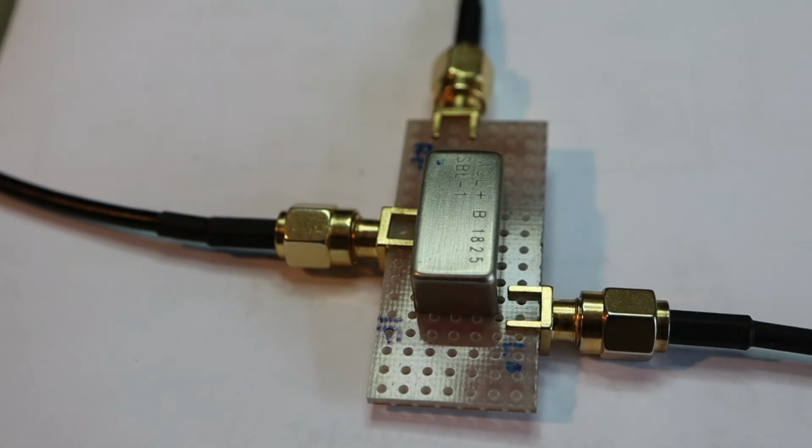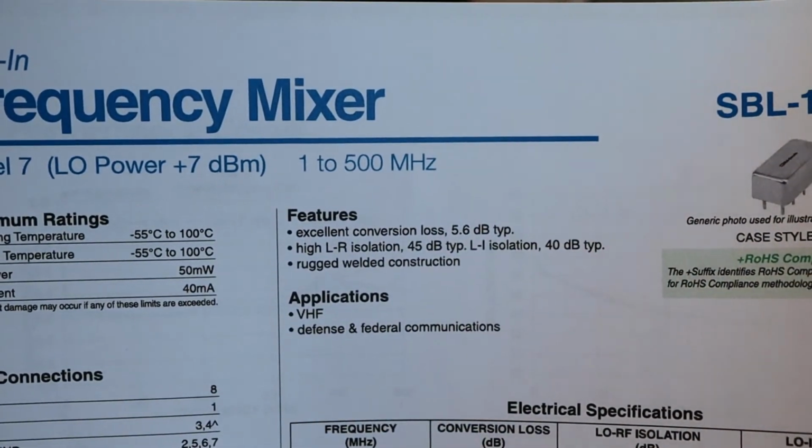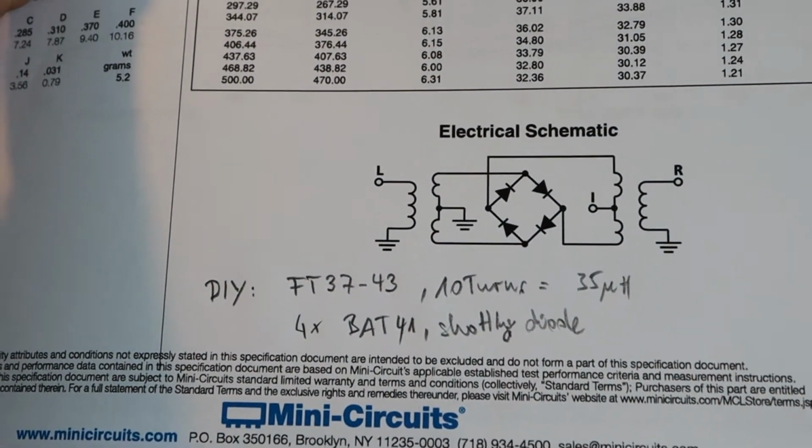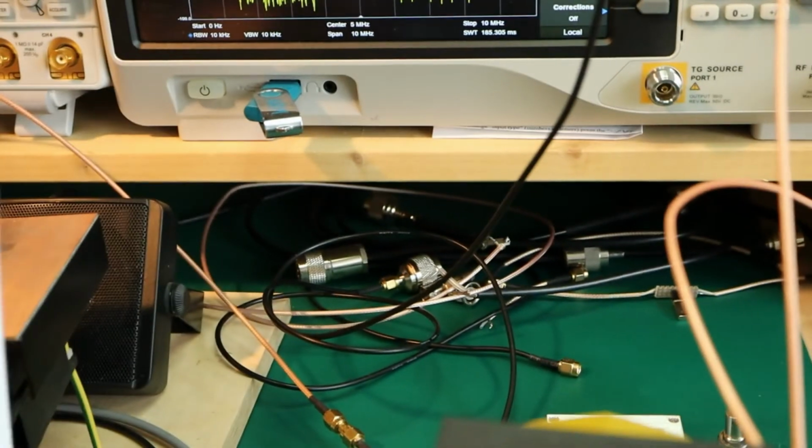Let's take a look at two passive mixers and an active mixer, and we want to test them out and see how they perform and compare them to each other. The first mixer that you see here on the bench is an SBL1 from Mini Circuits, good for 500 megahertz, and it's a passive design, the same design that we discussed before in the PowerPoint presentation. And the second mixer we take a look at, also a passive mixer, is a homebrew.